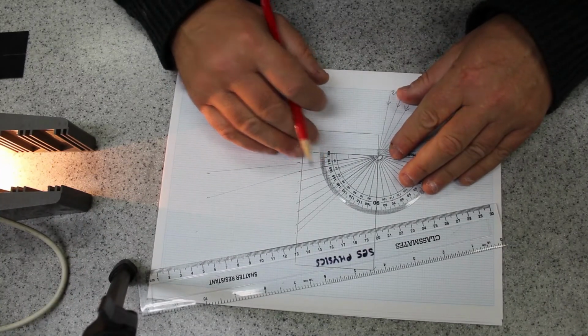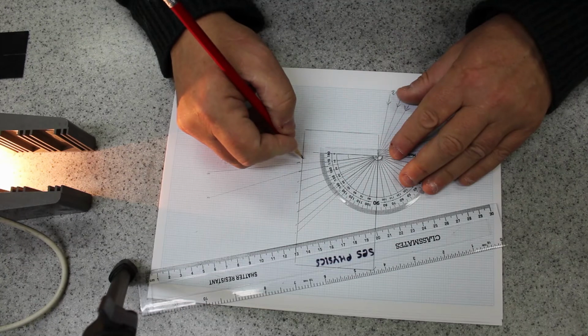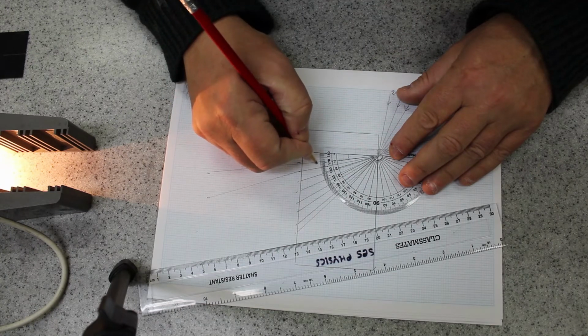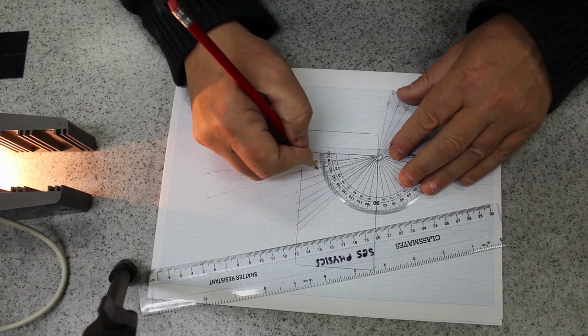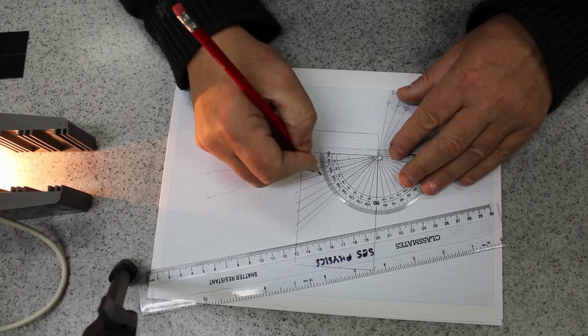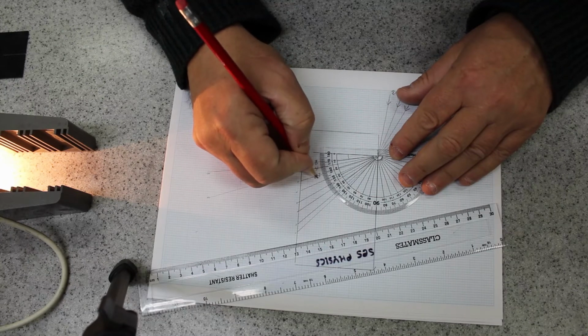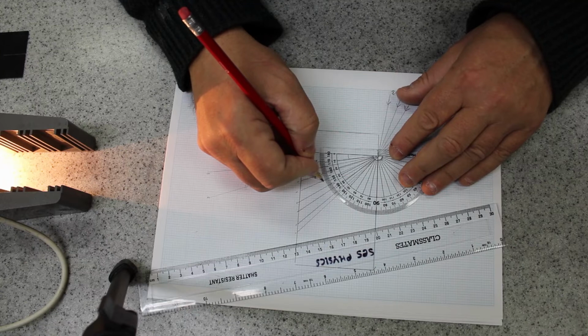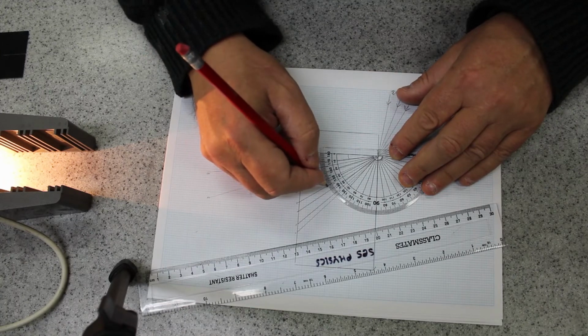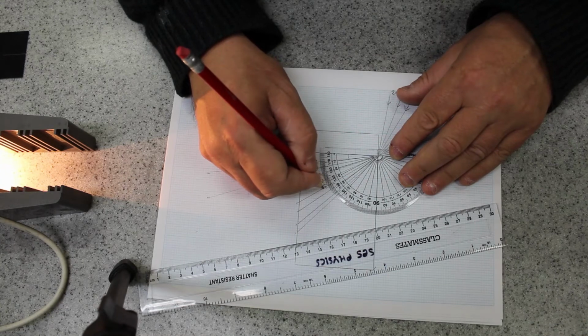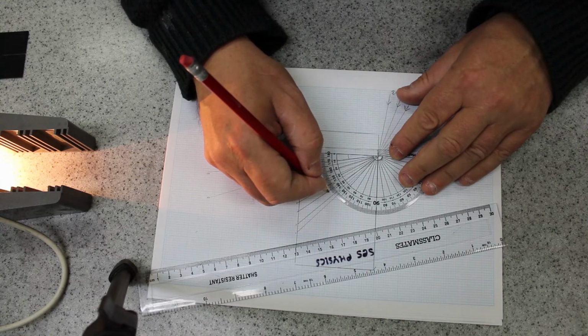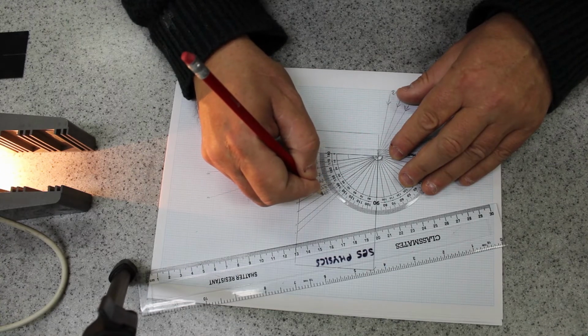So take that. Okay, so that is 8 degrees. This is 14 degrees. That is 21 degrees. That is 27 degrees. That is 33 degrees. This is 39 degrees.